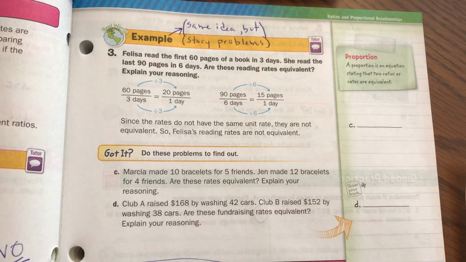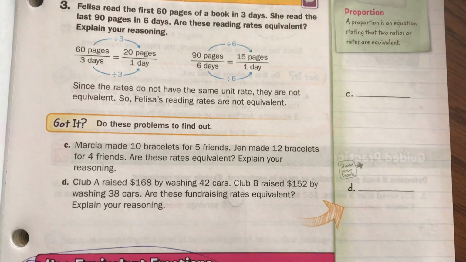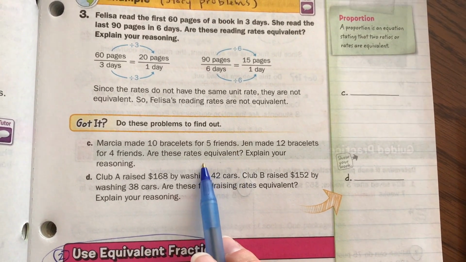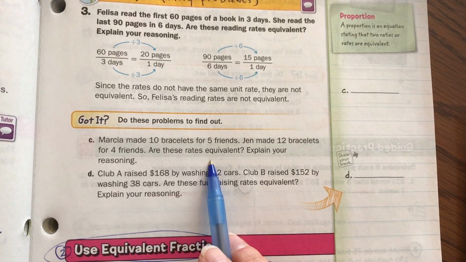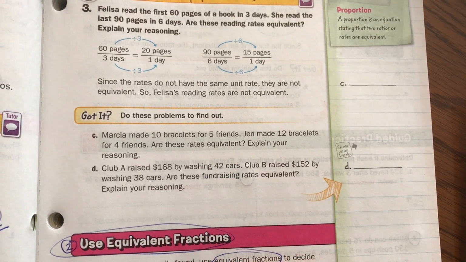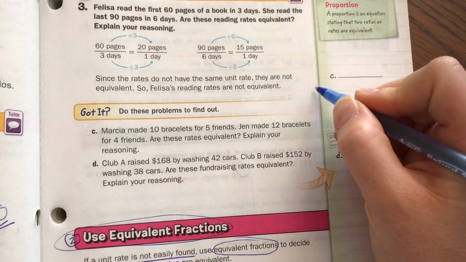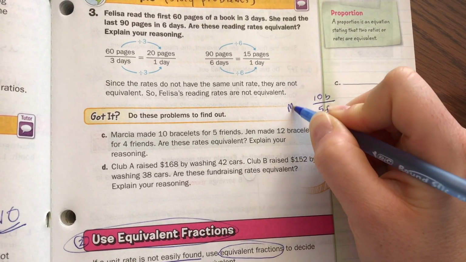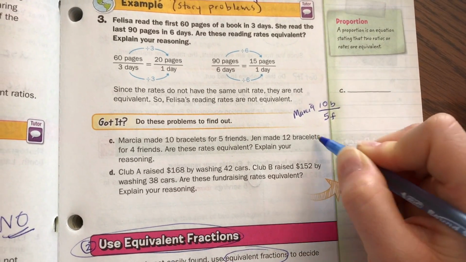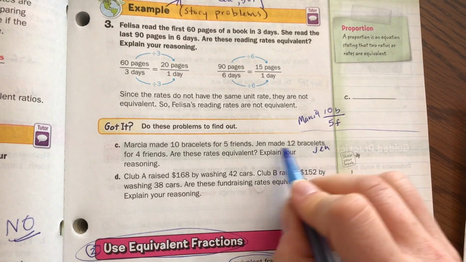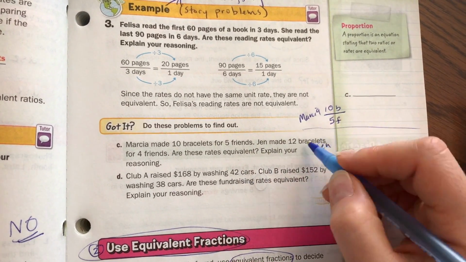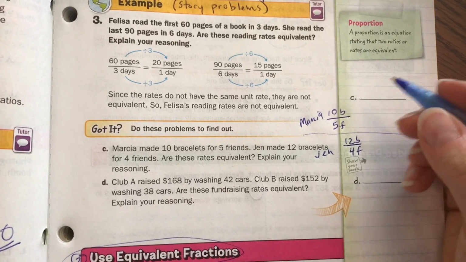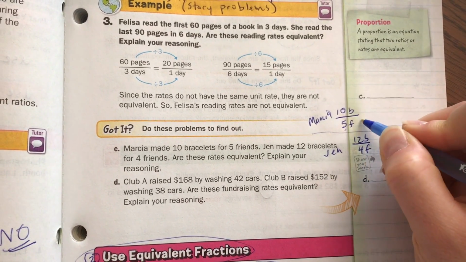All right, let's try these story problems right here. So C, we're looking at Marcia. Marcia made 10 bracelets for 5 friends. Jen made 12 bracelets for 4 friends. Are these rates equivalent? Explain your reasoning. So let's find the unit rates. Here's Marcia. She had 10 bracelets for 5 friends. Here's Jen. Jen had 12 bracelets for 4 friends. Let's find the unit rate. So for this one, what do we divide by? The denominator's 5.